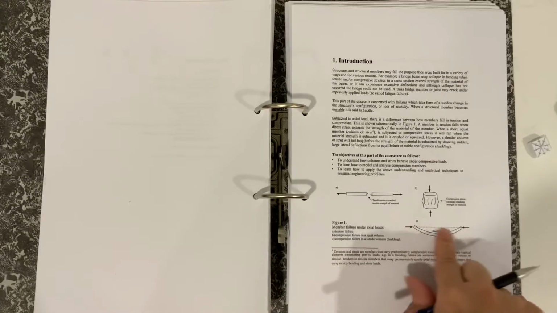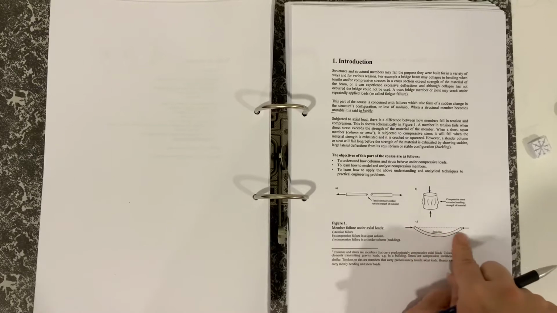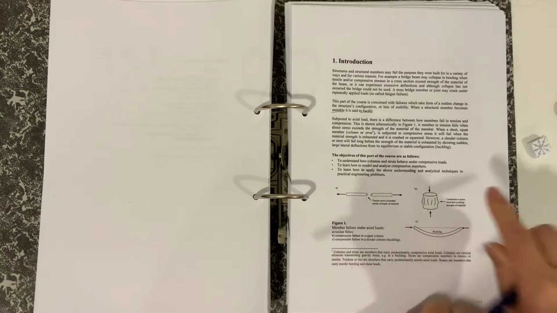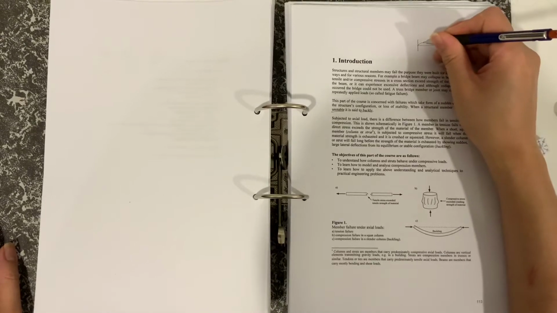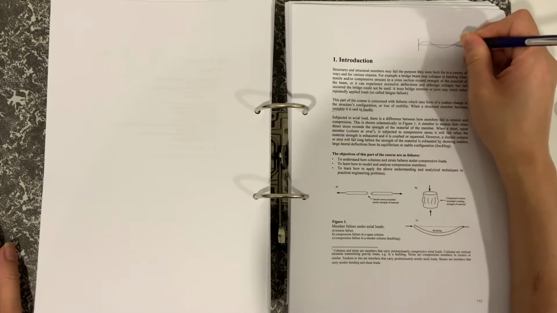So that's your pin case, and that's buckling into a half sine wave. If you remember, sine waves or cosine waves would look like that.